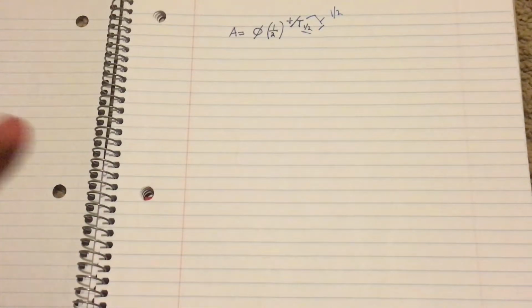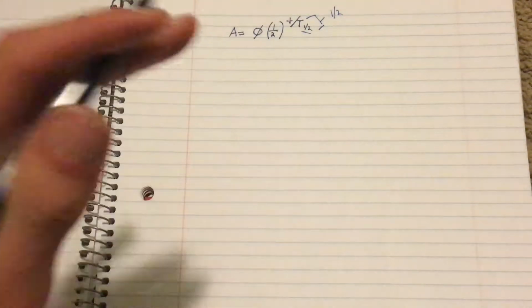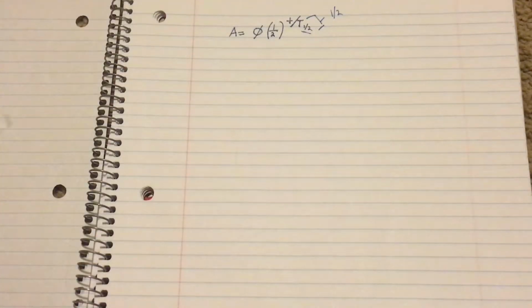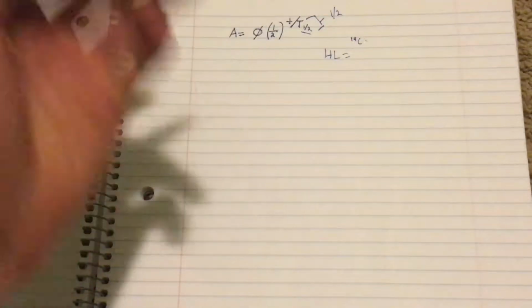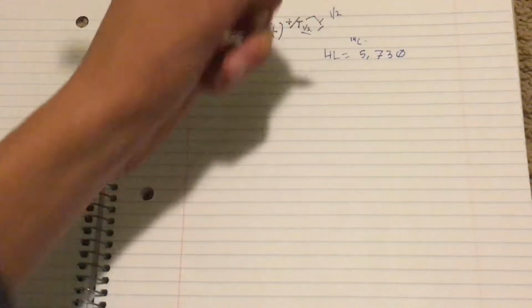So, let's use an example of this. So let's say your half-life. Let's use carbon 14, which is used for carbon dating. And the half-life of carbon 14 is 5,730 years.